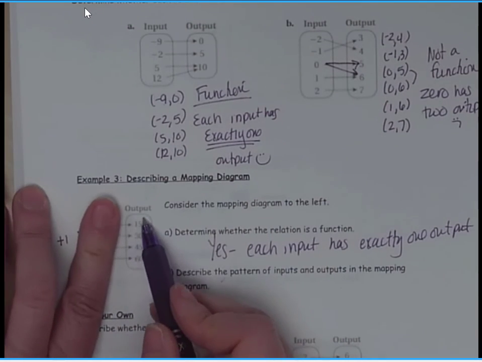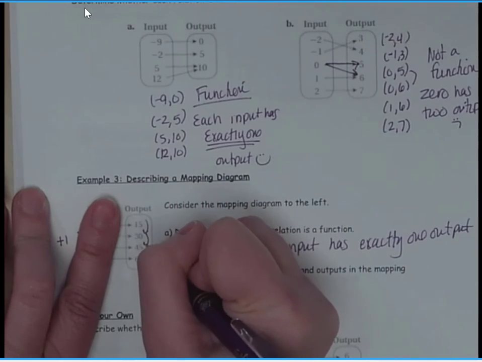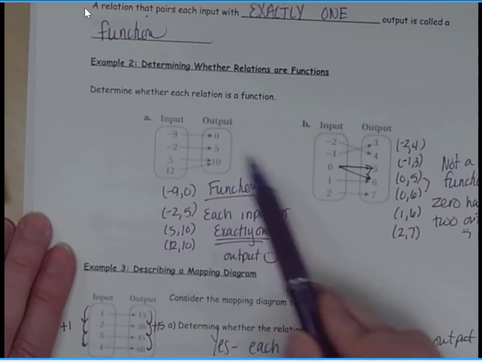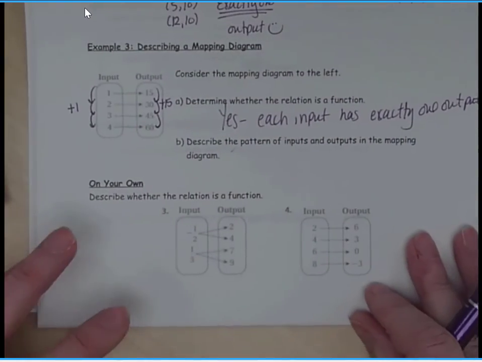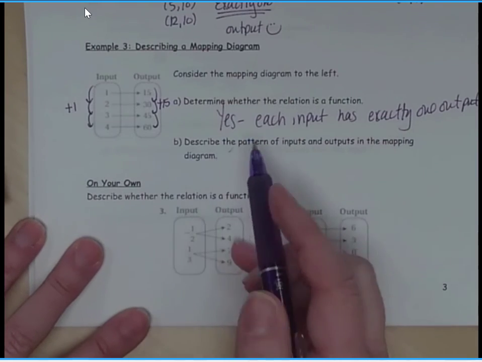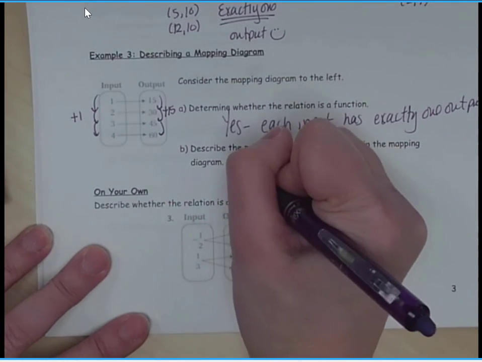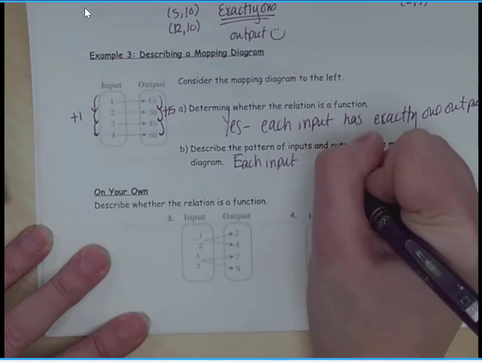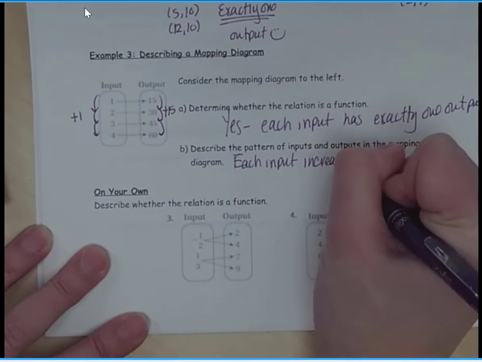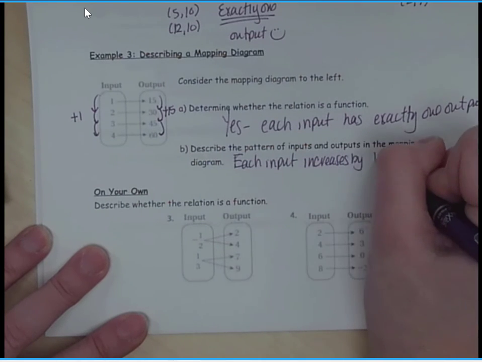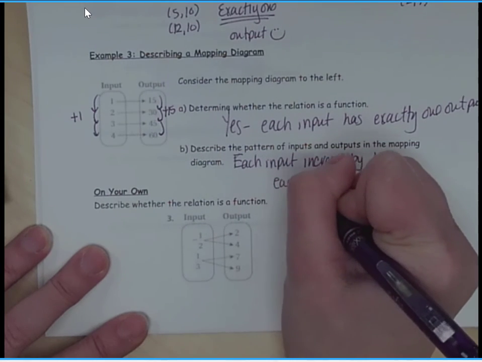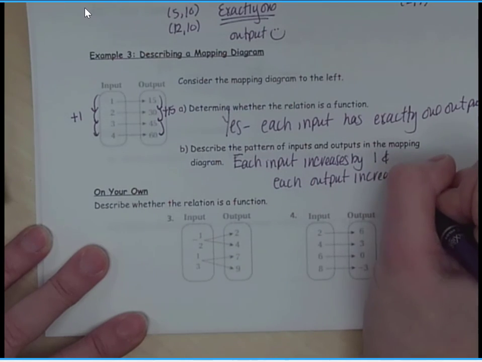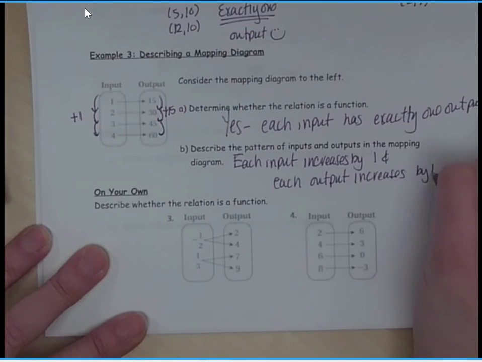Now looking at the outputs here, I can see I'm adding 15 at a time. Now sometimes there's a pattern, sometimes not so much, and that's okay. So if I were to describe this, each input increases by 1 and each output increases by 15.